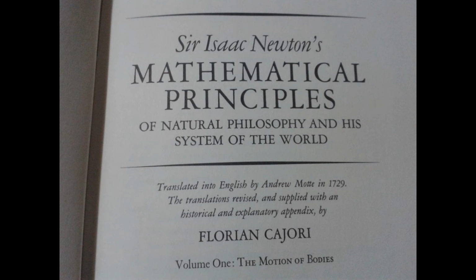Section 1. The method of first and last ratios of quantities, by the help of which we demonstrate the propositions that follow. Lemma 1. Quantities, and the ratios of quantities, which in any finite time converge continually to equality, and before the end of that time approach nearer to each other than by any given difference, become ultimately equal. If you deny it, suppose them to be ultimately unequal, and let D be their ultimate difference. Therefore they cannot approach nearer to equality than by that given difference D, which is contrary to the supposition.